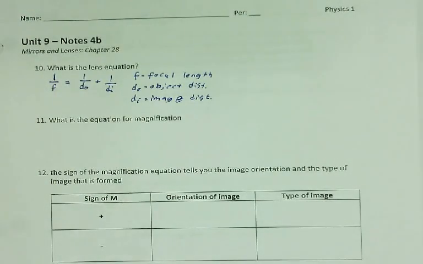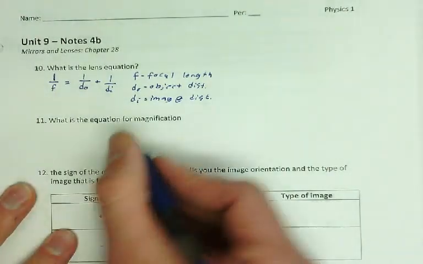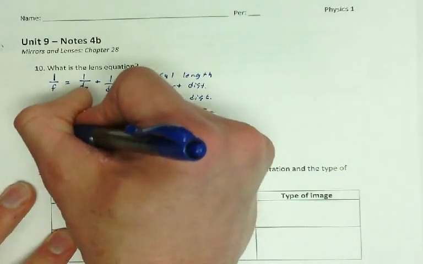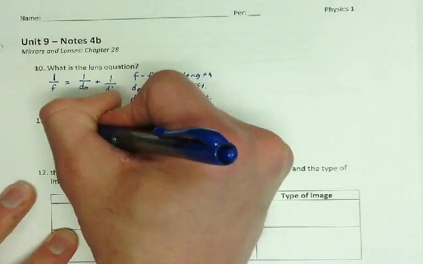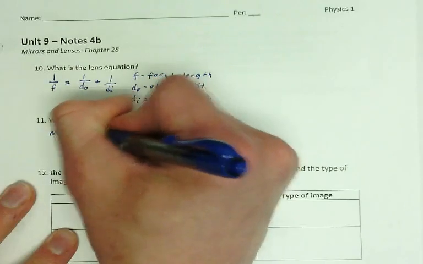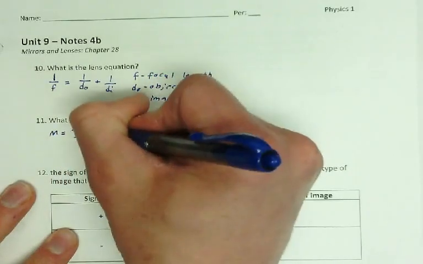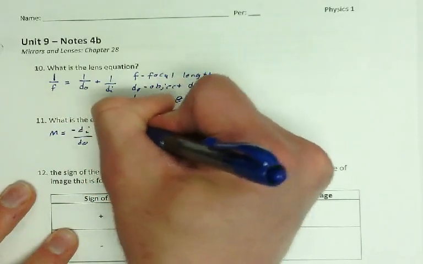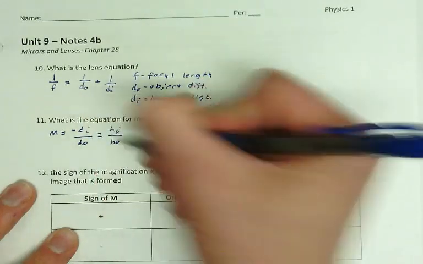Okay. Next one is number 11, the magnification equation. So that's m equals negative di over dO, which equals hi over ho.